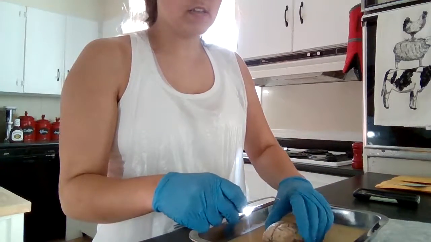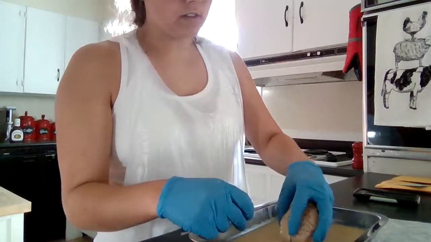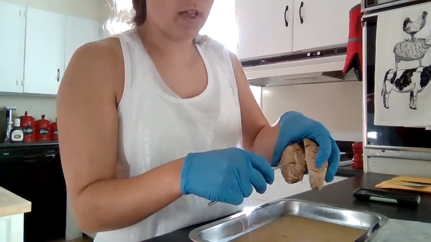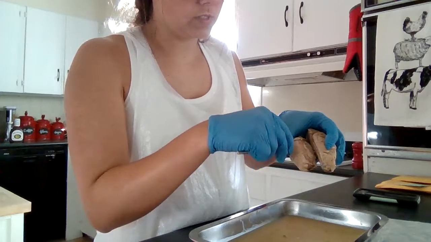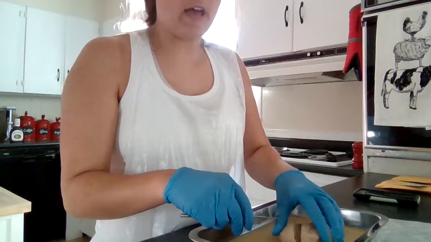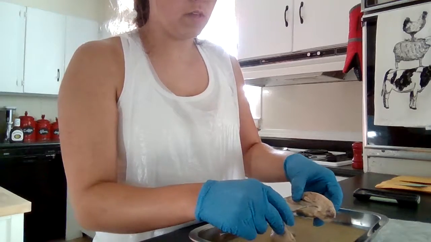The corpus callosum is in the middle. It's going to be this white part. I went ahead and split the brain in half, so it's kind of hard to see, but it's the white part that was holding the two halves together. The thalamus is going to be right here.